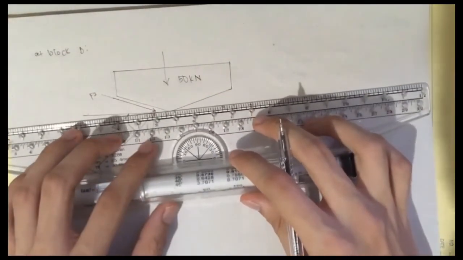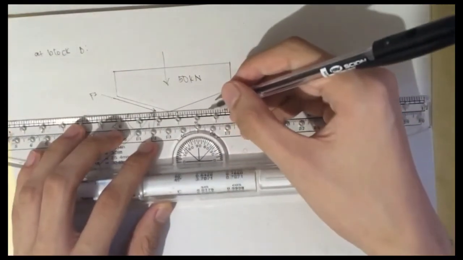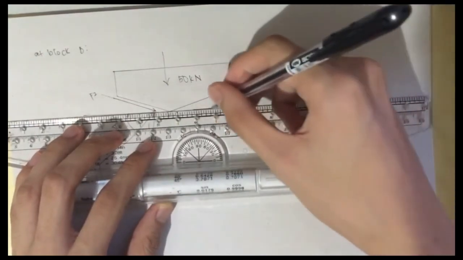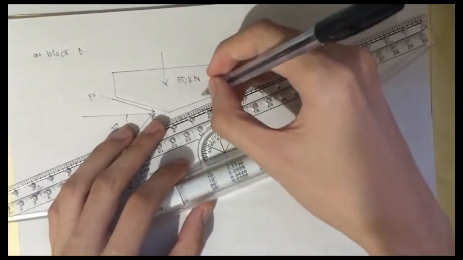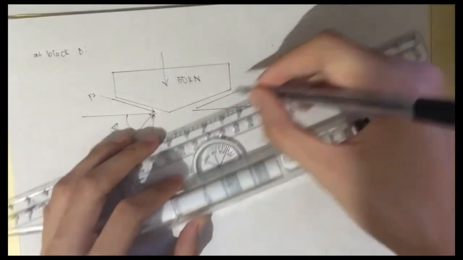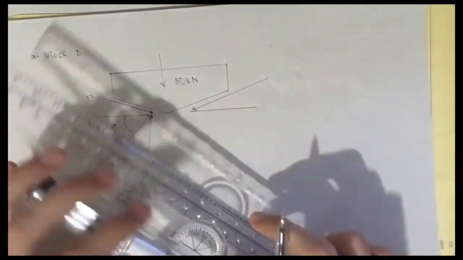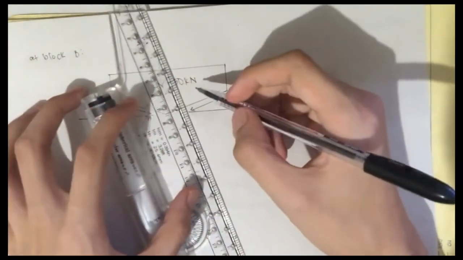I will just copy here the friction force and the normal force.